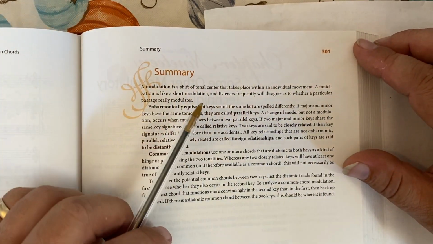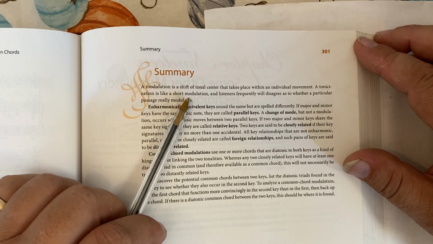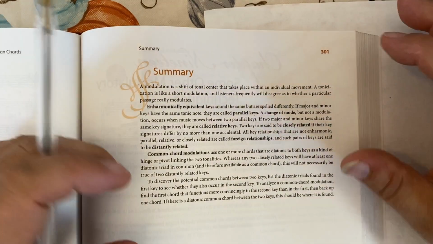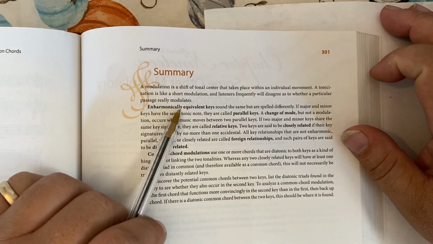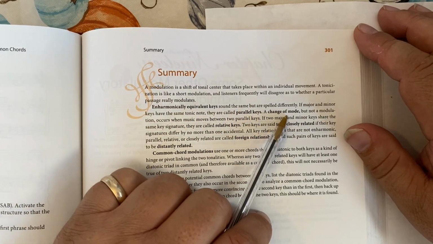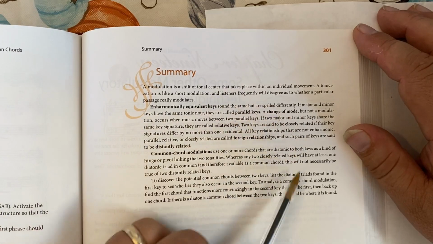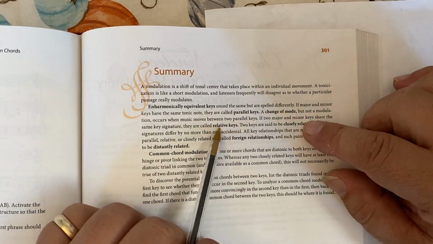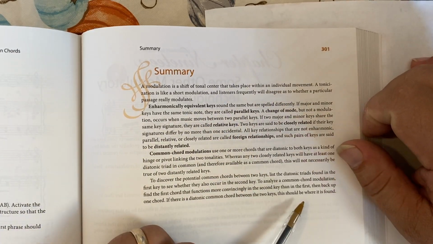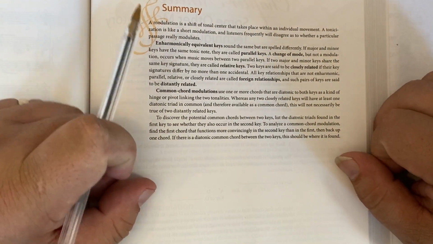And then tonicization, like 5 of or something like that, is a short modulation, shorter, just a bubble, right? And then it talks about enharmonic equivalents, parallel keys, mode changes, and then finally relative keys and closely related keys. And if it's not these, then it's a foreign key, or distant relation. And then it talks about common chord modulation.